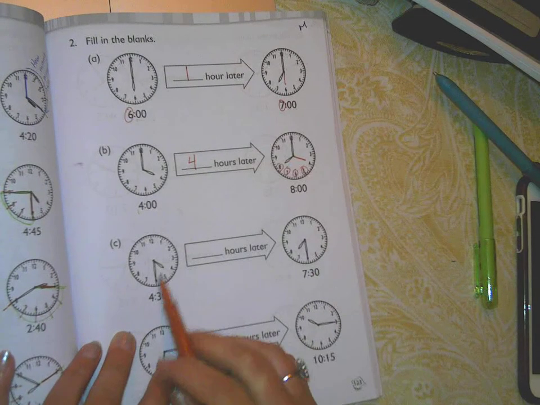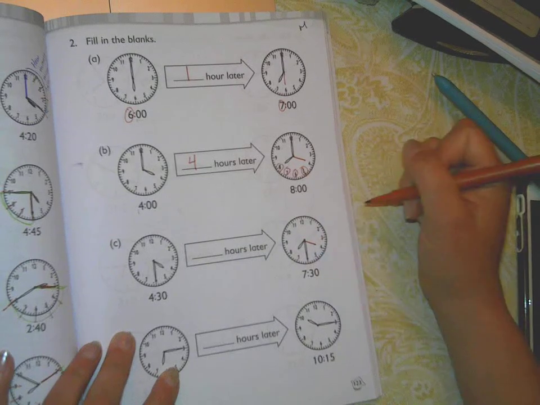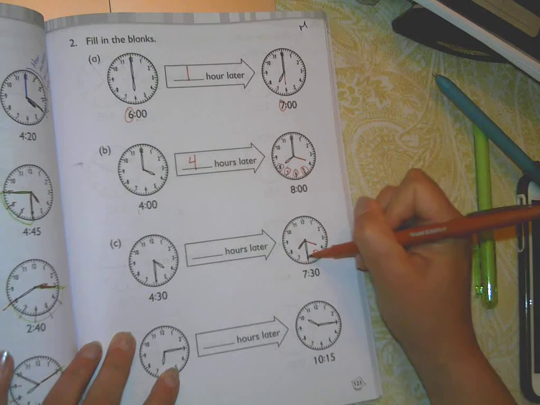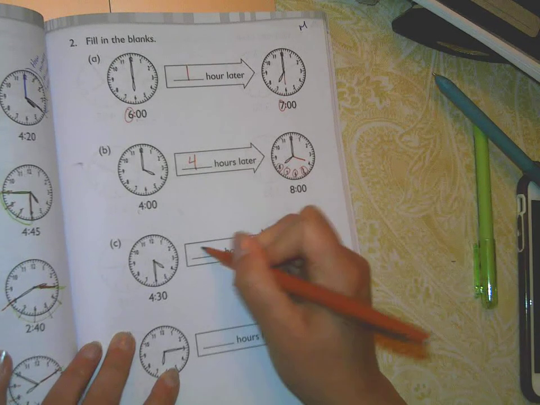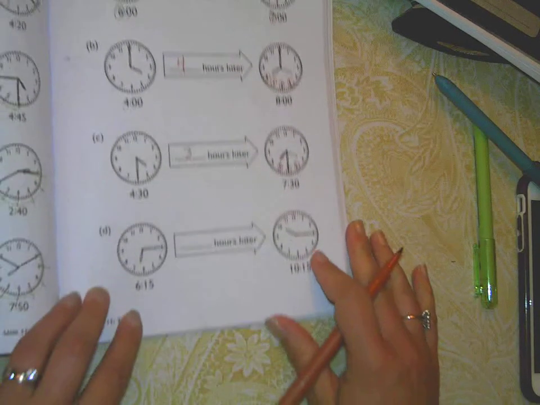Now we have 4:30 to 7:30. So we're starting at 4:30. I'm going to put my little minute hand here. 4:30. And we're going to here. So 1 hour, 2 hours, 3 hours. 3 hours later.